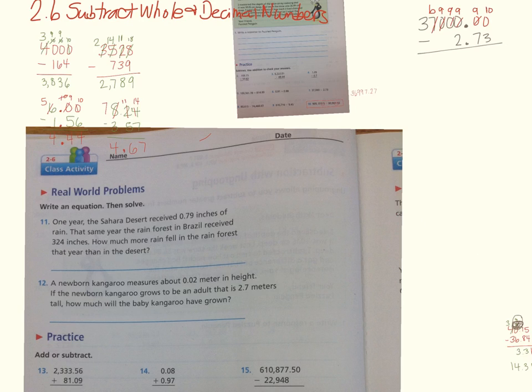So you need to set up a problem there. So we need a situation and we need a solution. So here's your situation. It said how much more rain fell in the rainforest that year than the desert. So here's the desert, 79 hundredths, plus how much it rained in the rainforest, how much more, equals 324 inches.